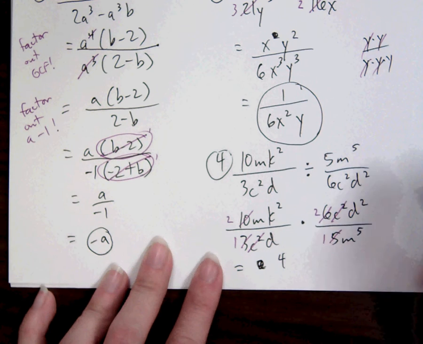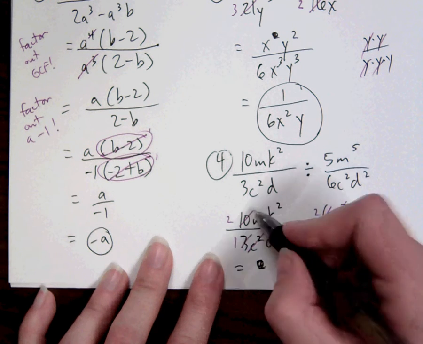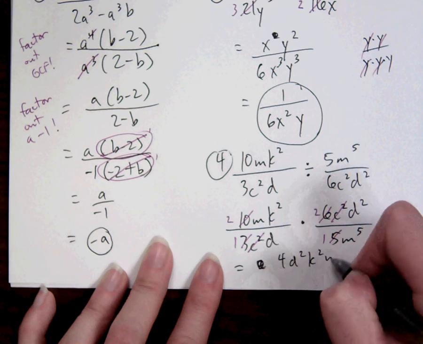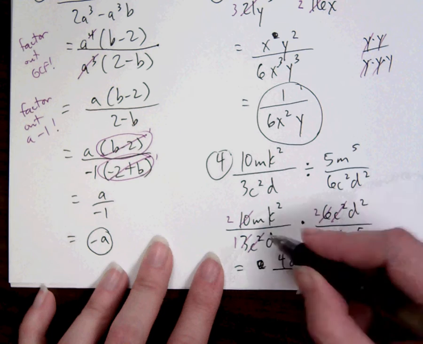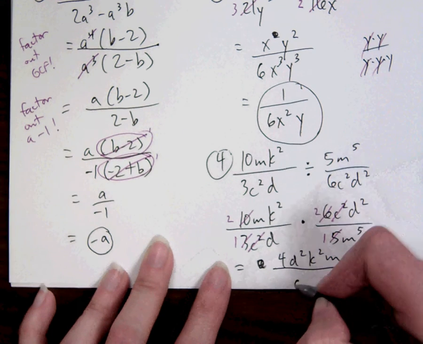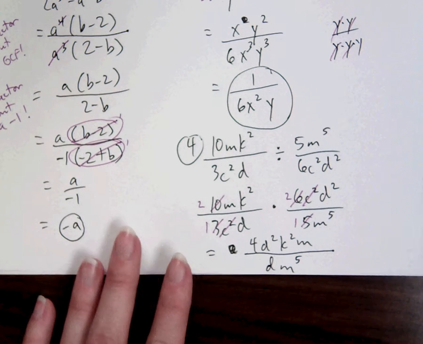And usually put these in alphabetical order, so I'm going to put d squared next. I'm talking about the numerator right now. K squared and then m. And in the bottom, I have 1 times 1, so that's all, and then d and then m to the fifth. And now I need to simplify a little bit more.